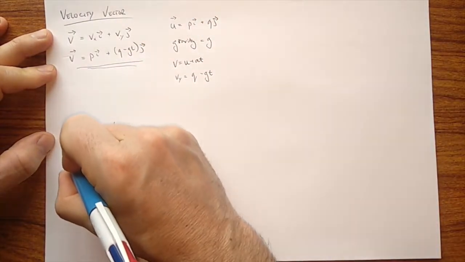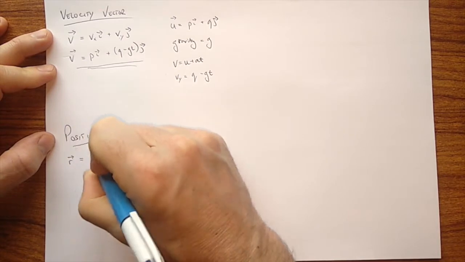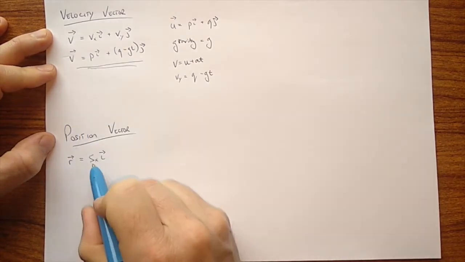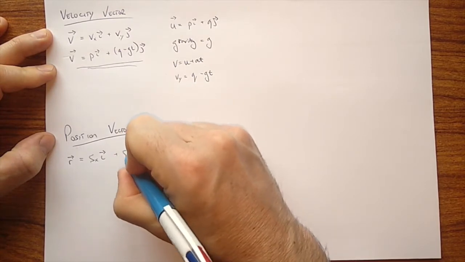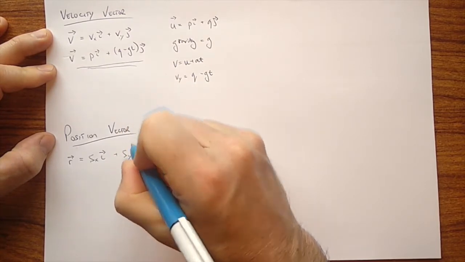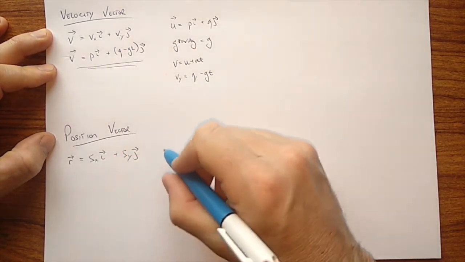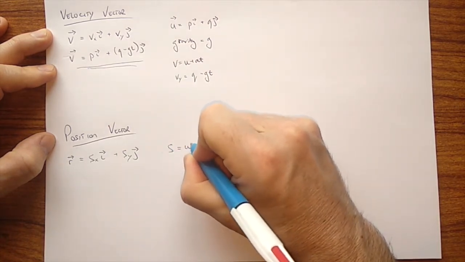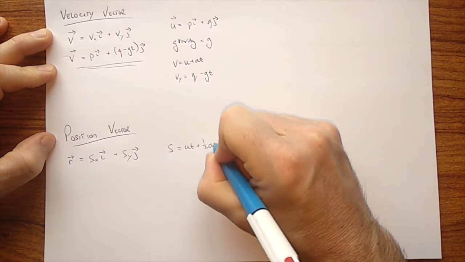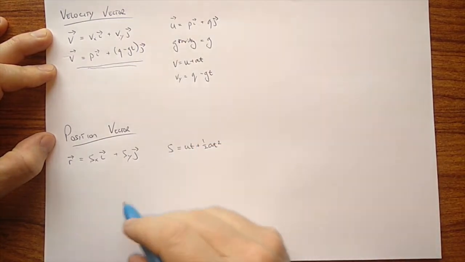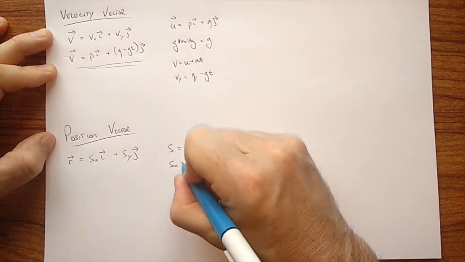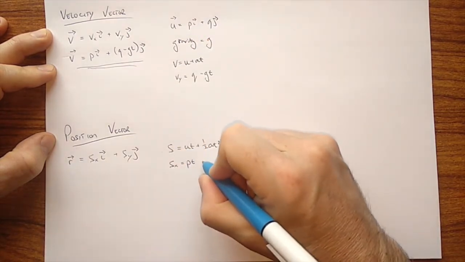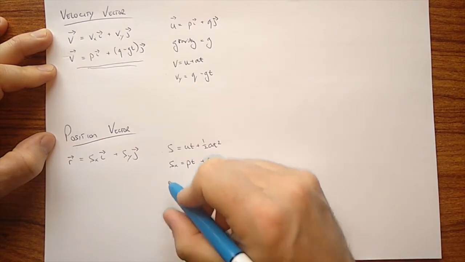In a similar way, the position vector, which is usually written as r, is the position in the x direction and the position in the y direction. Now, the way we're going to figure these out is using the equation s equals ut plus a half at squared. So sx is pt plus 0, so that's nice and easy.